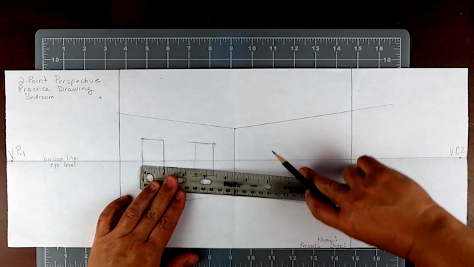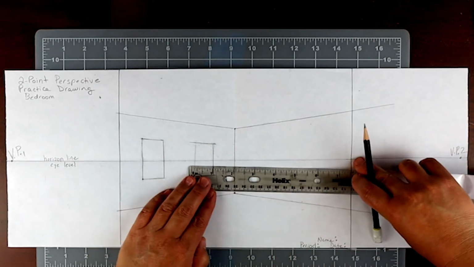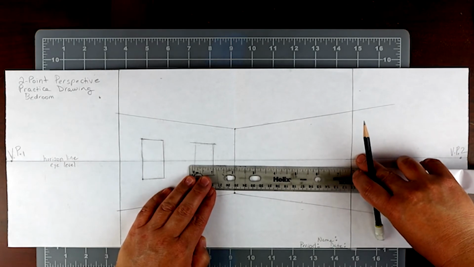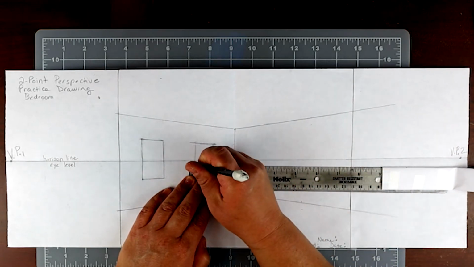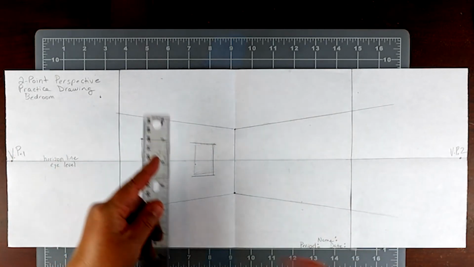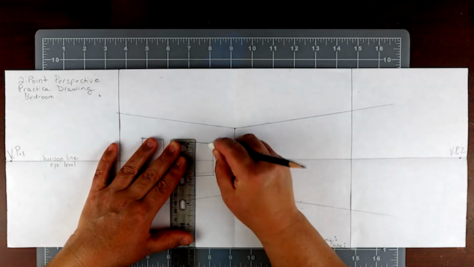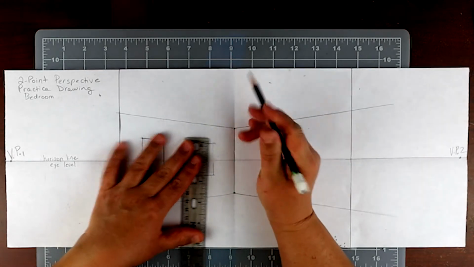You can use the ruler to measure, so this window is about 1 inch wide. So over here, the window should be less than 1 inch wide. How much smaller? It's up to you. There's really no perfect formula that I'm using to determine that.